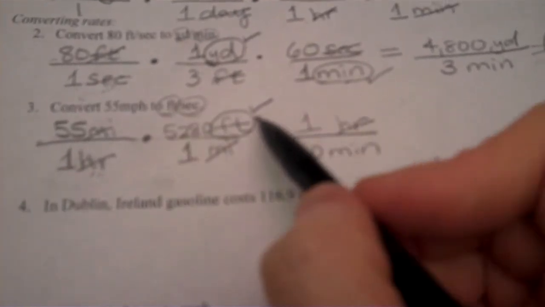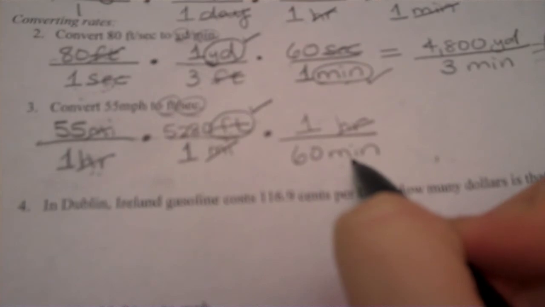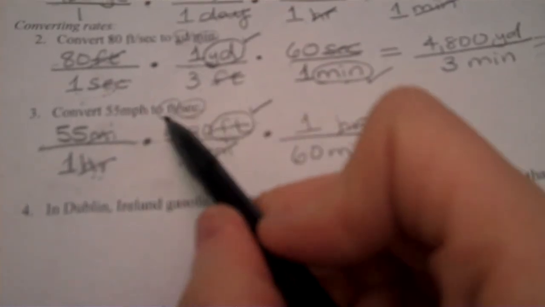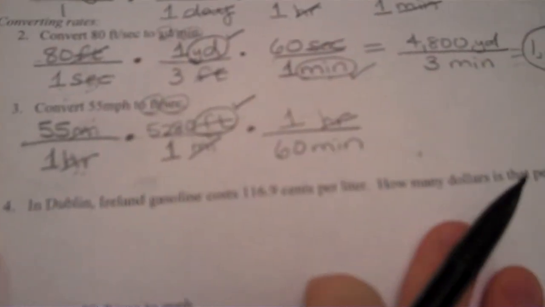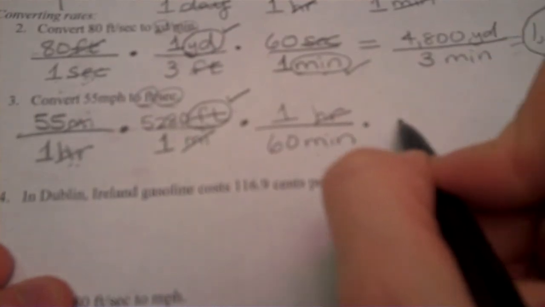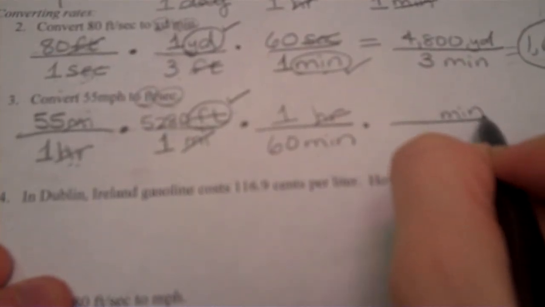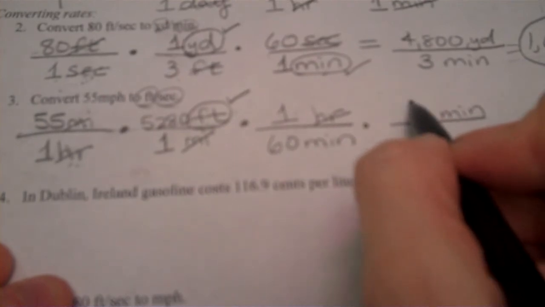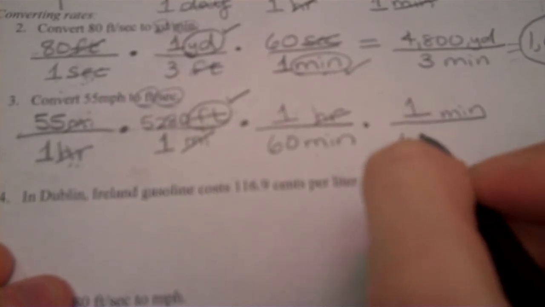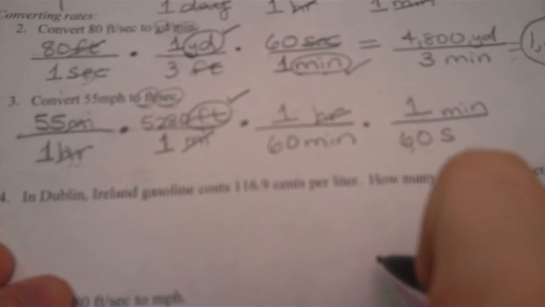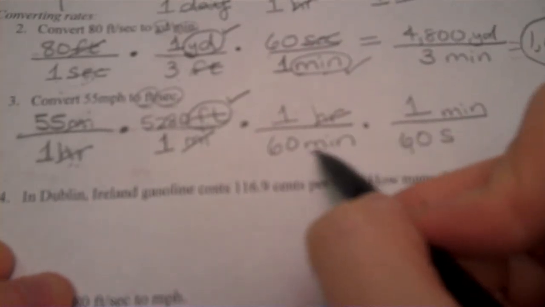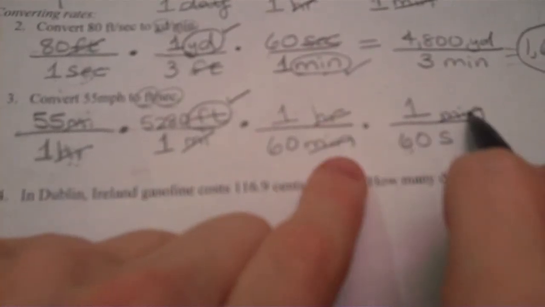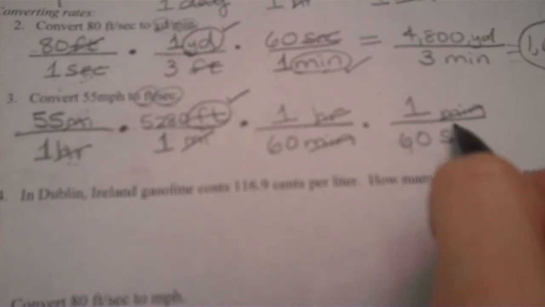So if I stopped here, I would have feet per minute. But I don't want feet per minute. I want feet per second, right? So what I'm going to do now is cancel out my minutes. And I know that 1 minute is 60 seconds. So minutes cancel out because they're diagonal to each other. And my label at the bottom now is seconds, and that's what I want. Feet per second.